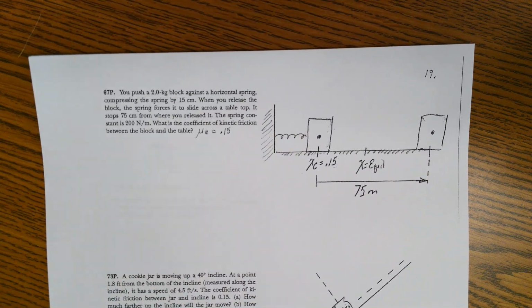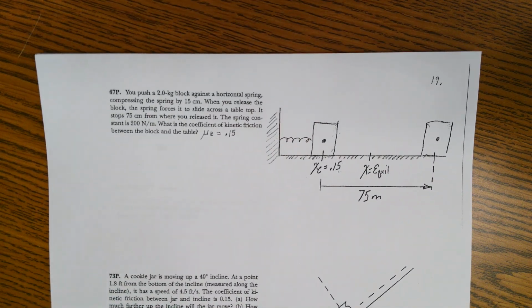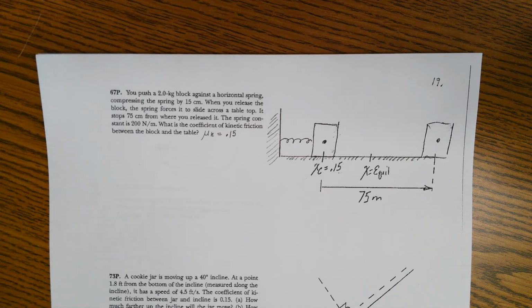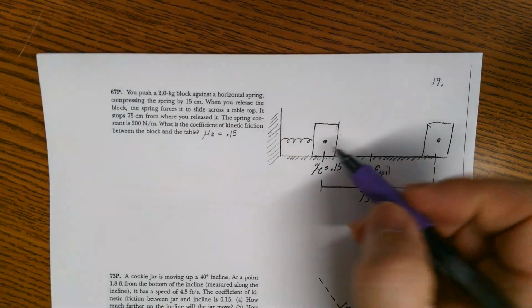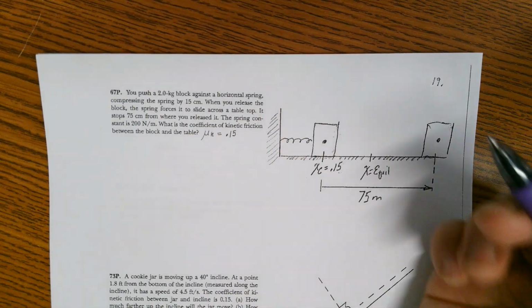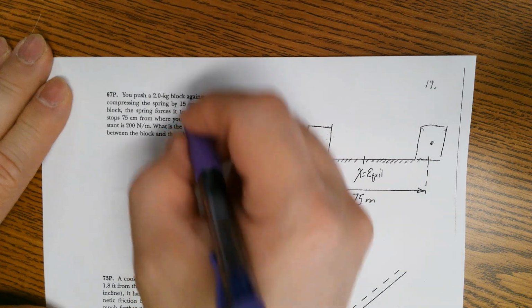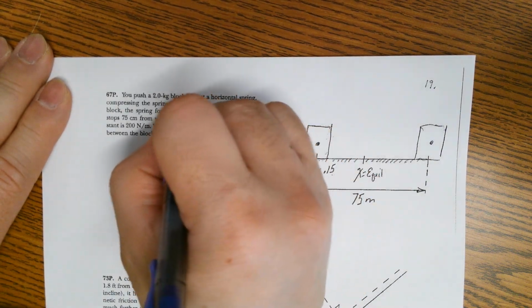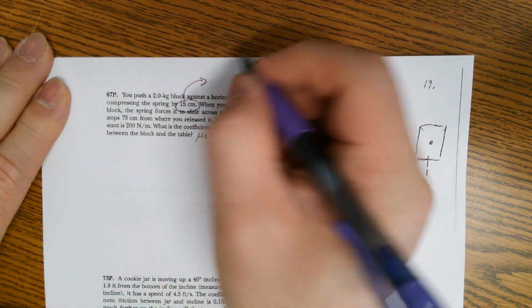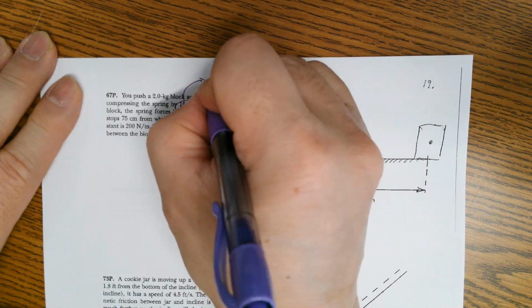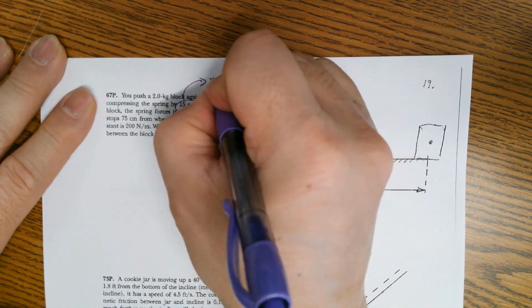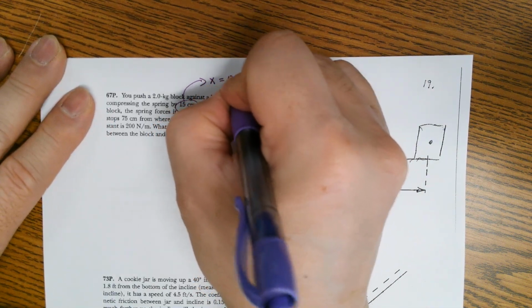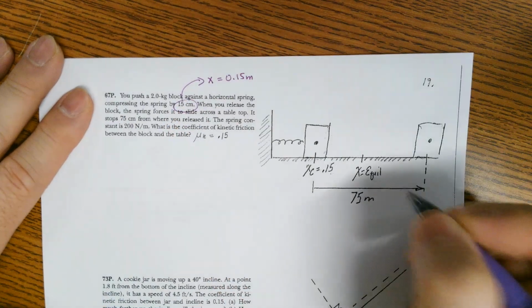All right, next. Here, you push a 2-kilogram block against the horizontal spring, compressing the spring by 15 centimeters. You have to convert that into meters, so x for the spring is 0.15 meters.